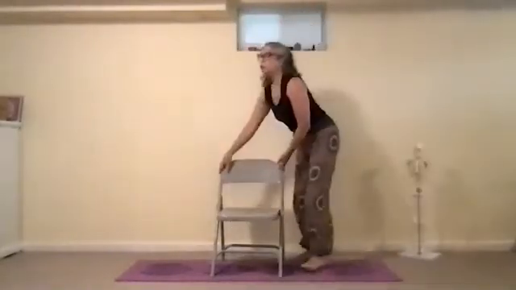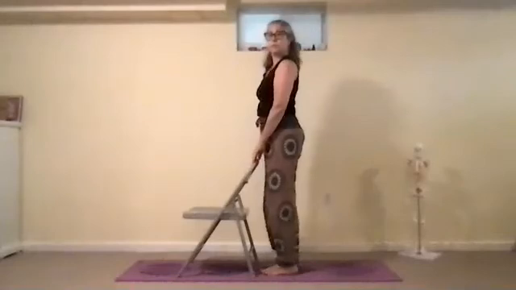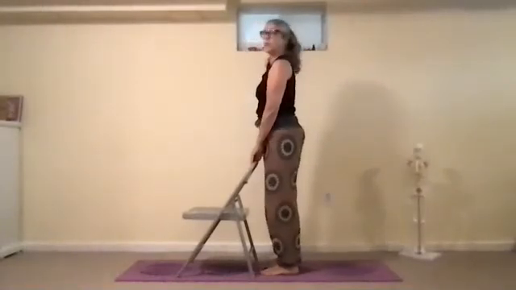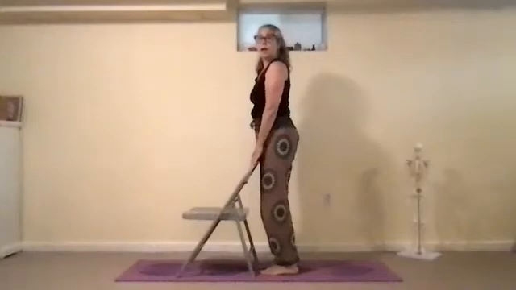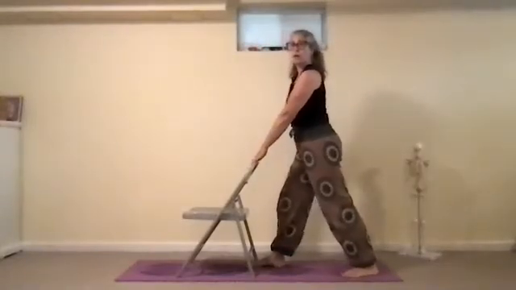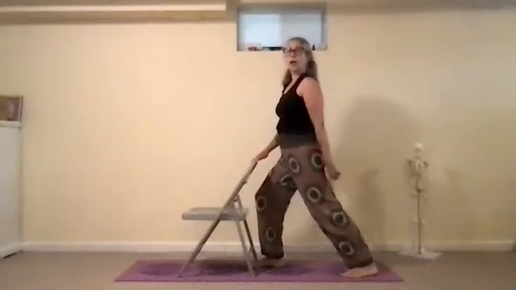Come behind your chair. Hands to the back of the chair. Weight shifts into your right foot and step your left leg back about a foot or a little more. Bend your right knee. You're pressing down through the outer edge and the heel of your left foot.